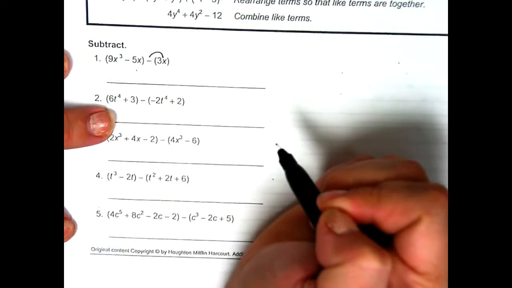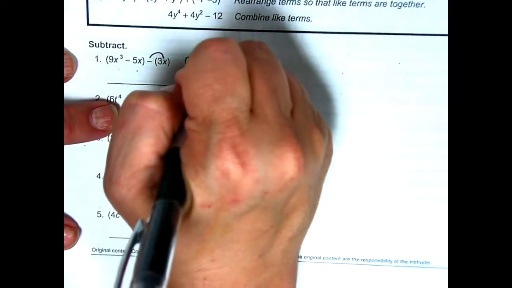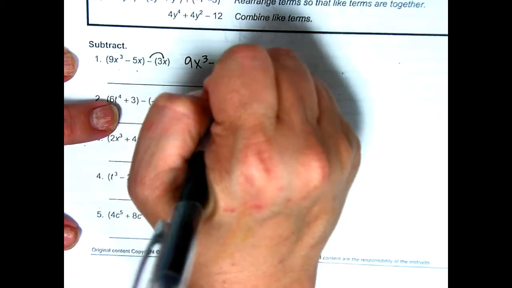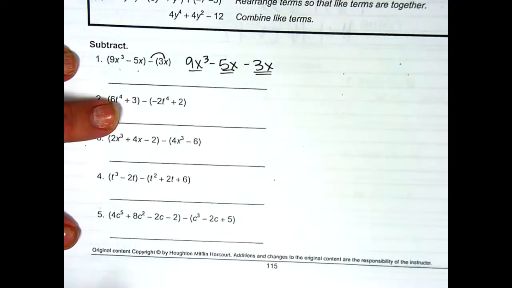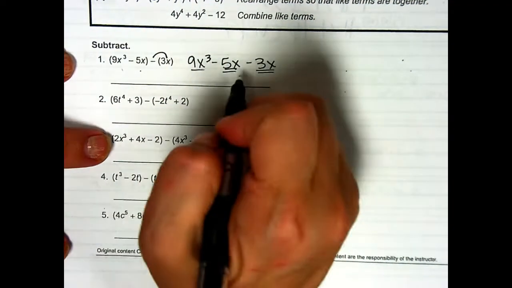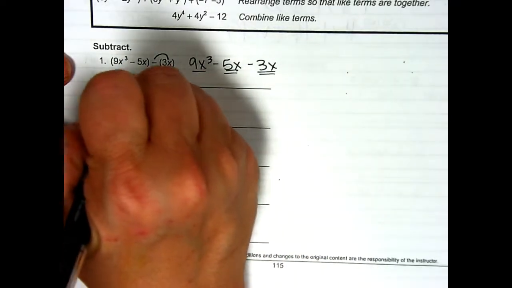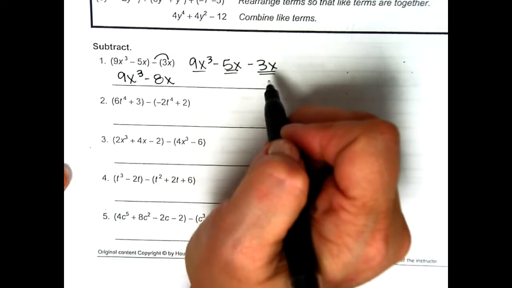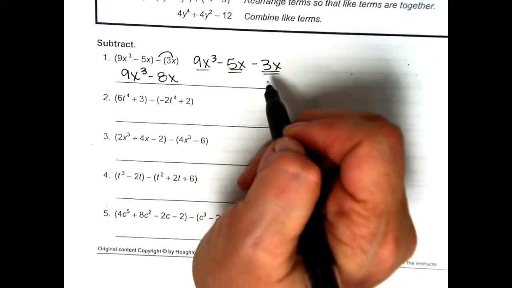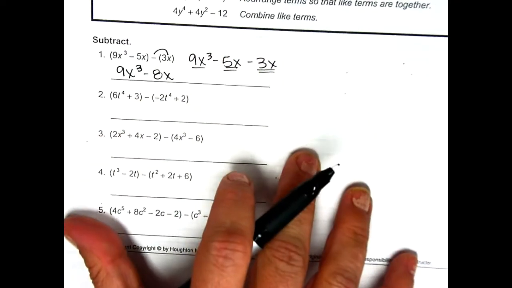So in the first one we have 9x cubed minus 5x minus 3x. So I'm going to distribute the negative. So I'm going to rewrite them. So I have 9x cubed minus 5x minus 3x. So there's one line, just like the last lesson. I'm going to go ahead and underline like terms. So I have 9x cubed minus 8x. That's negative 5x minus 3x is negative 8x.